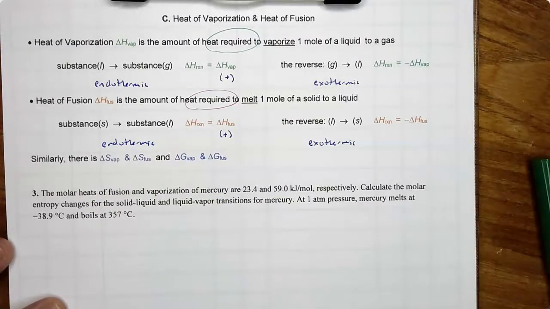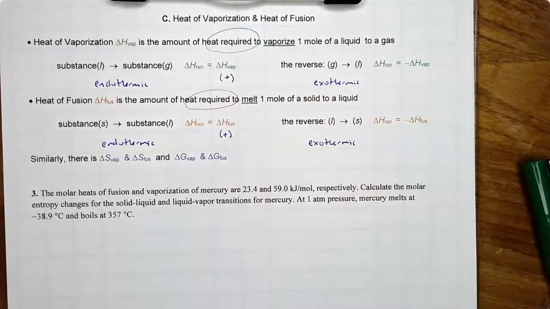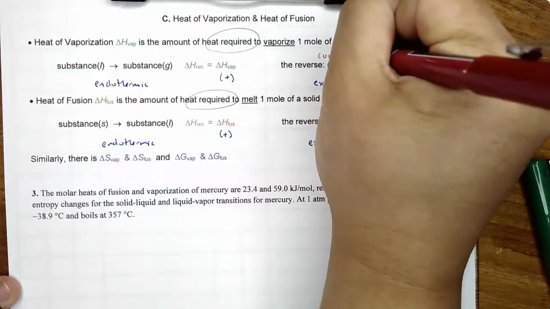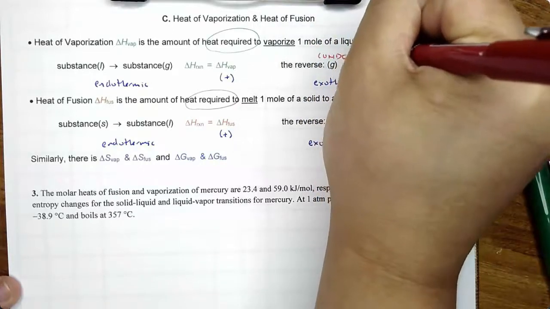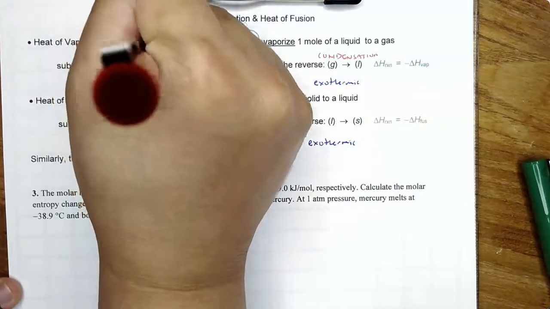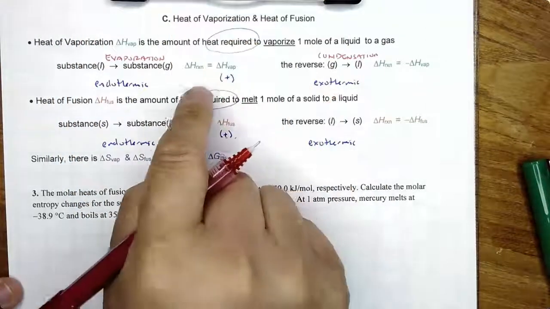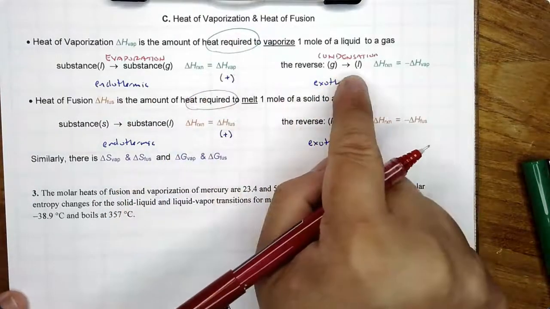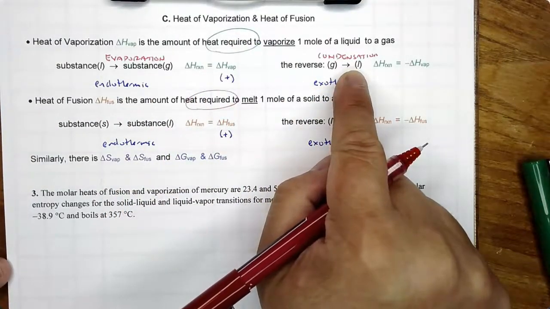You know what this is called? When you go from gas to liquid, this is condensation. And here we have evaporation. So the thing is, we're vaporizing and there's a delta H vap. We don't call it delta H condensation.